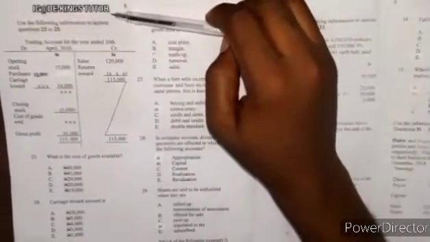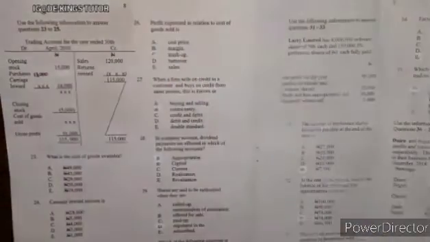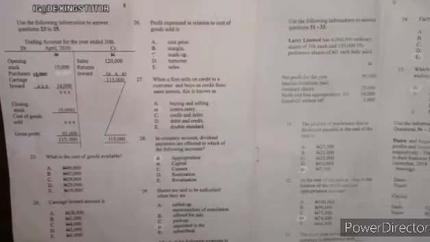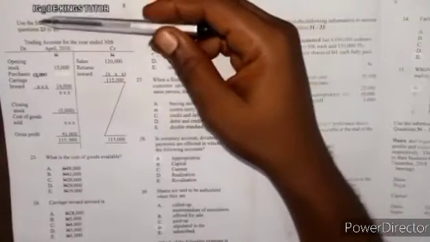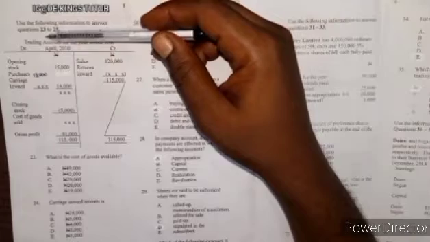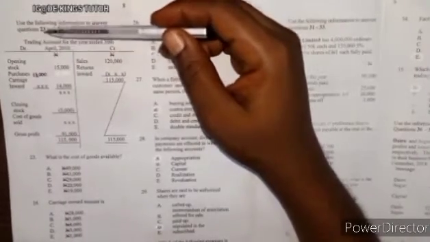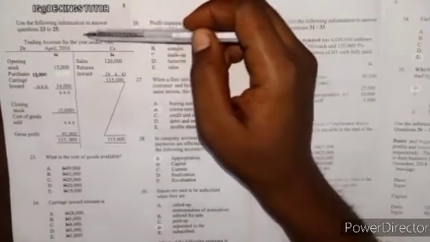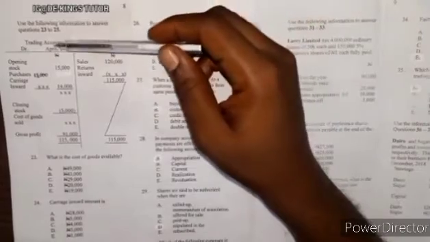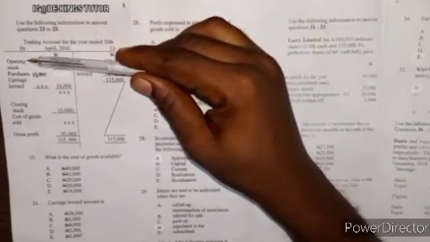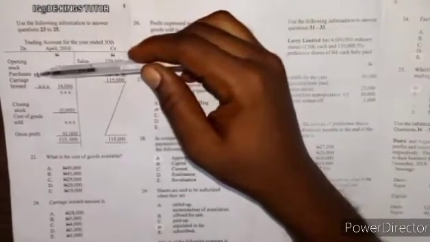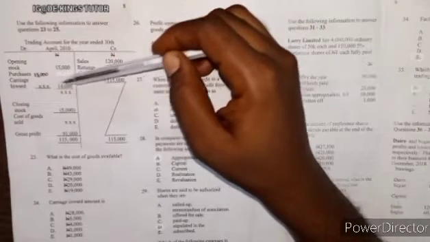The next one, it said, use the following information to answer the questions that follow. Use the following information to answer questions 23 to 25. So we have the trading account for the year ended 30th April 2010. We have opening stock 15,000, purchases 13, carriage forward is unknown.